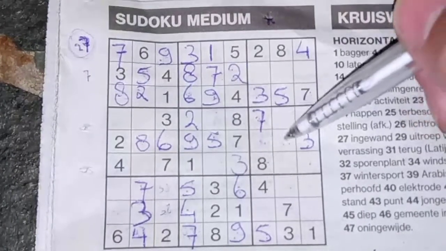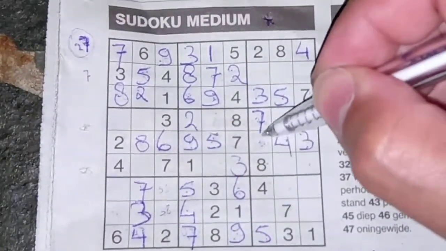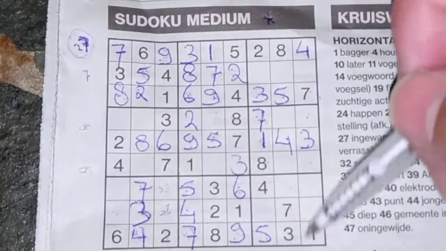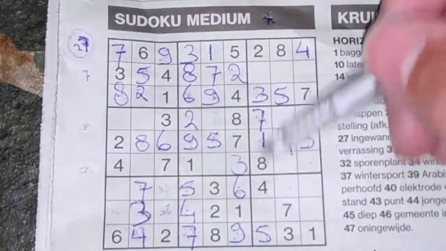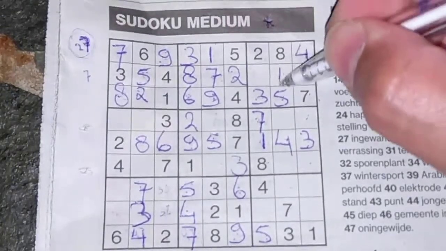The 4 and the 1 are left. We see here 4, no 4 there. 4 should be here, and the 1 goes there. 1 in the last column, 1 in that column, so the column between. The only place for the 1 should be here.